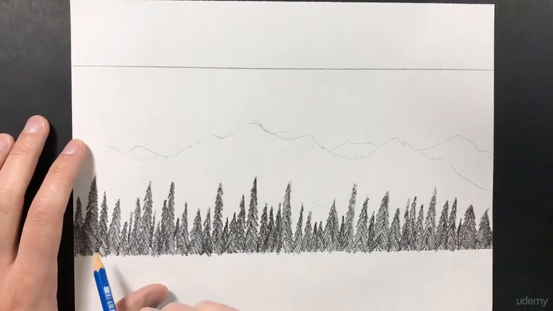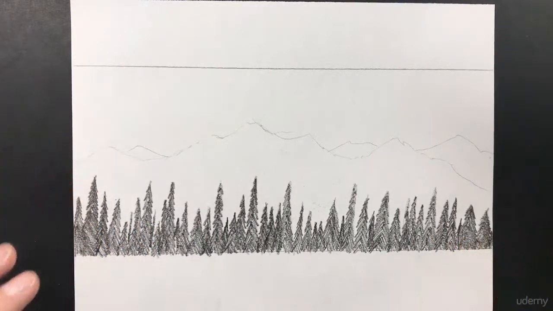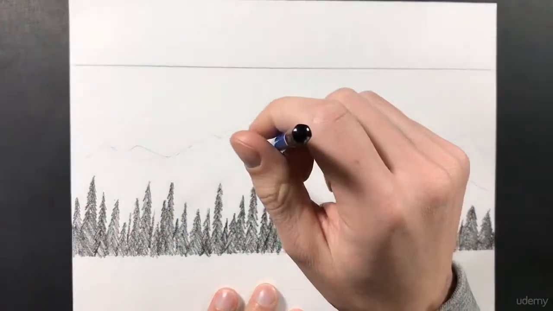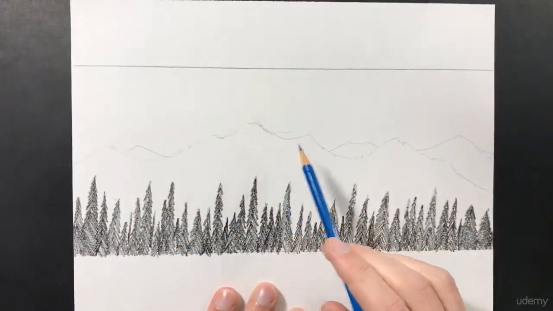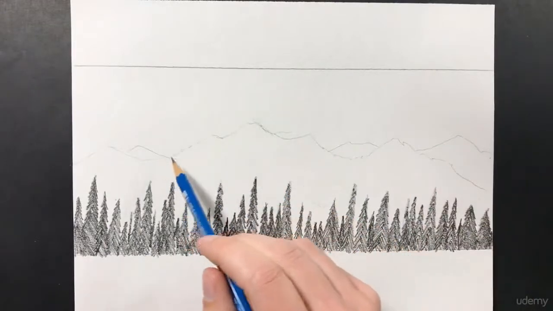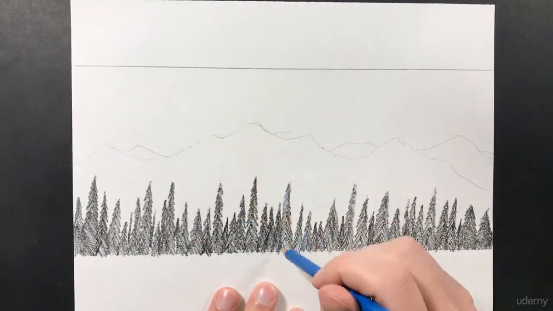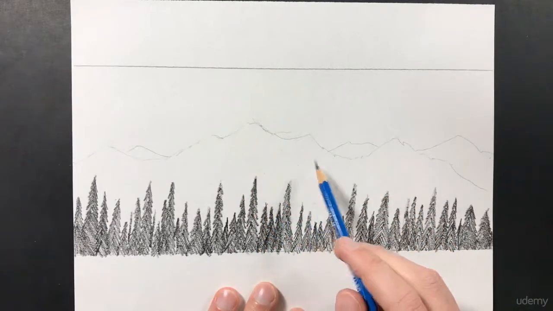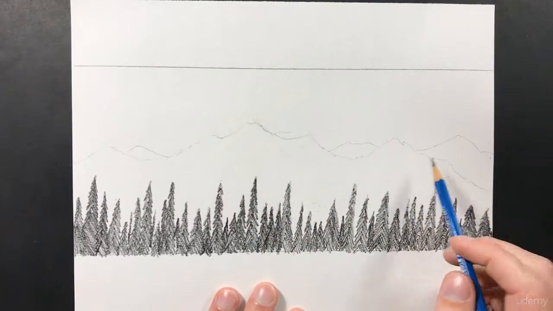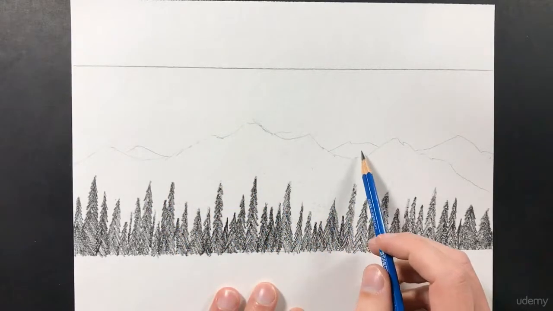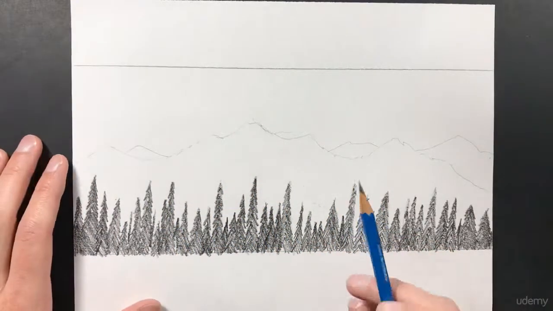Alright, so now that we have our tree line put in, and this is the darkest part of our whole entire image, we're going to move on to the second layer of our mountain range. Like I said, there's two layers. There's this first one, and then there's this one behind it. This first one is going to be lighter than these trees, but it's going to be darker than these back mountains. This first layer of mountains is also going to have more detail than this back layer of mountains. So let's go ahead and get started.